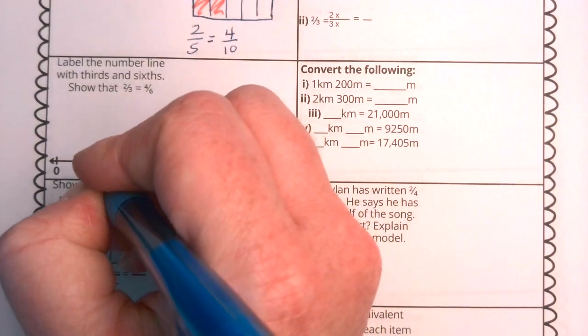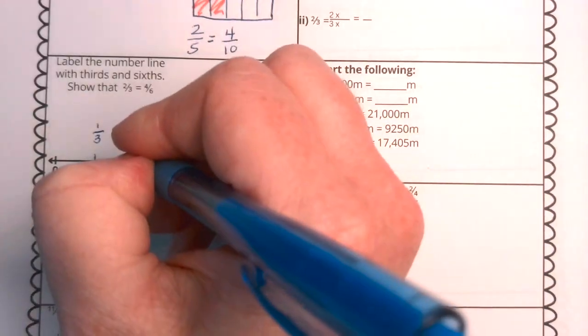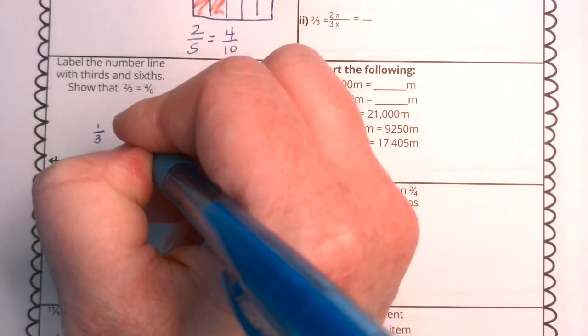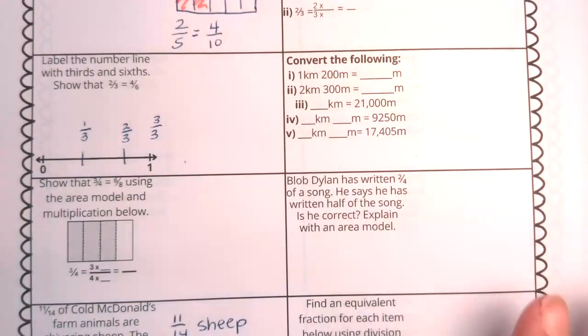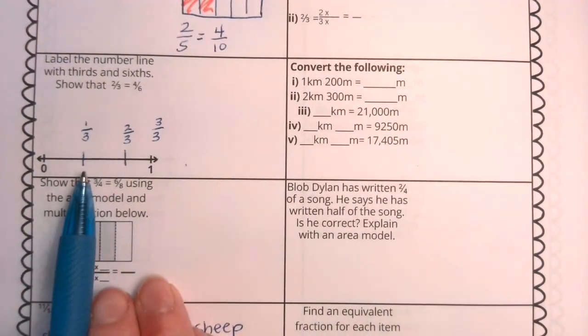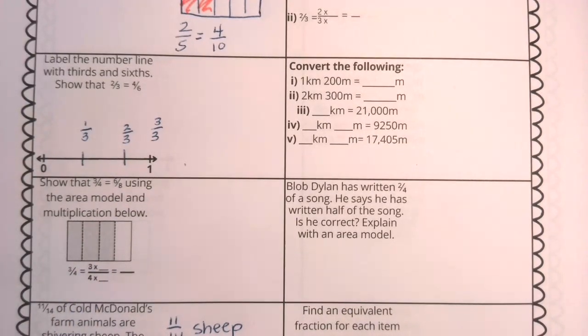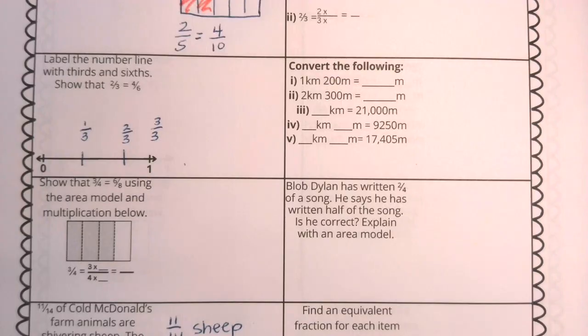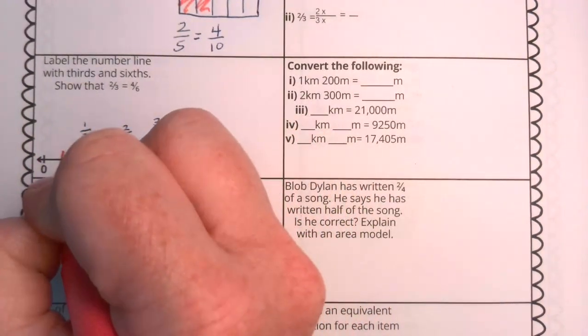Well, if I want to show 2/3, I'm going to have a third about here and I'm going to have my 2/3 about here, right? Because in the way that I've divided this, I have shown a third, a second third, and 3/3, right? Now, again, that's eyeballing it. It's not perfectly even, but it's good enough for me to prove my equivalent fraction.